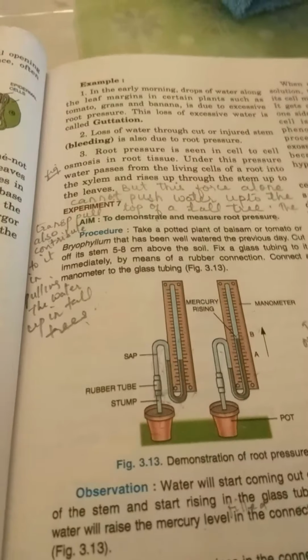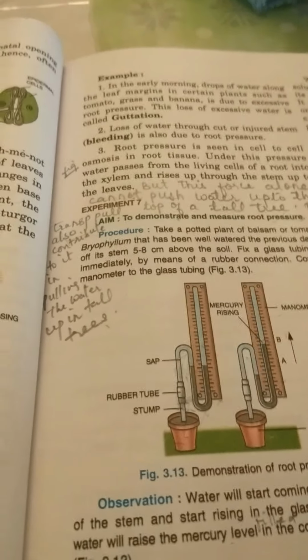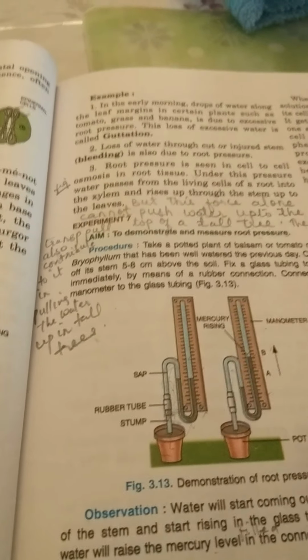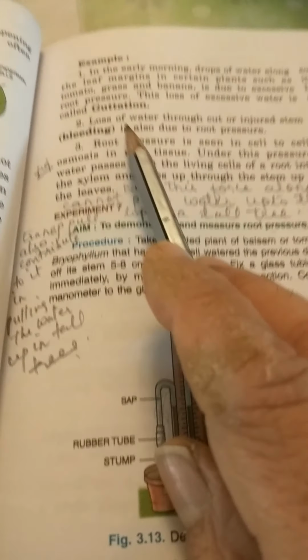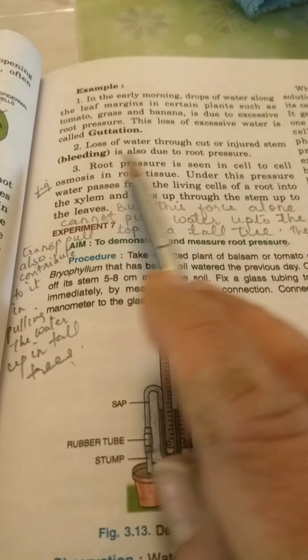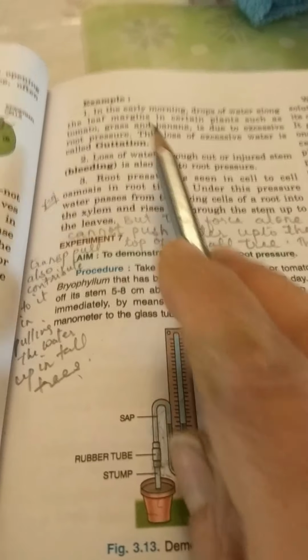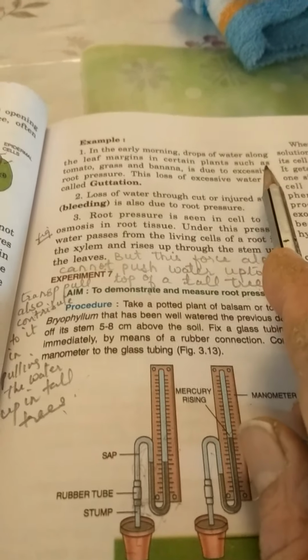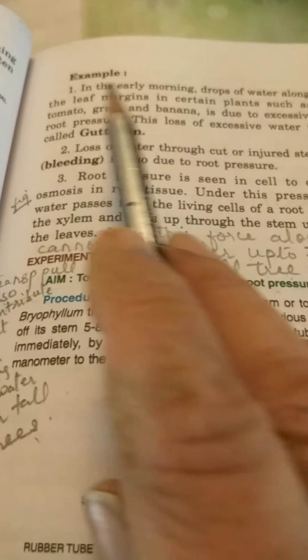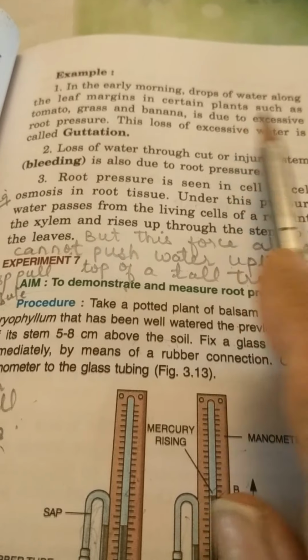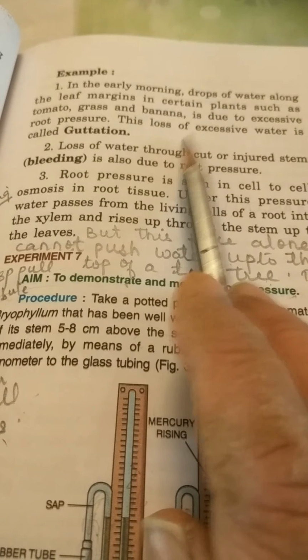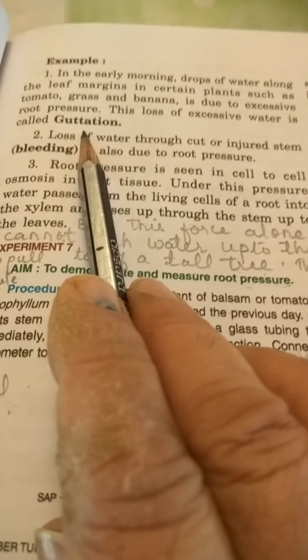Then there are some examples which we experience due to root pressure. That is, loss of water through the cut or injured stem. Bleeding is also due to root pressure. Then in early morning, drops of water along the leaf margins in certain plants such as tomato, grass and banana is due to excessive root pressure.